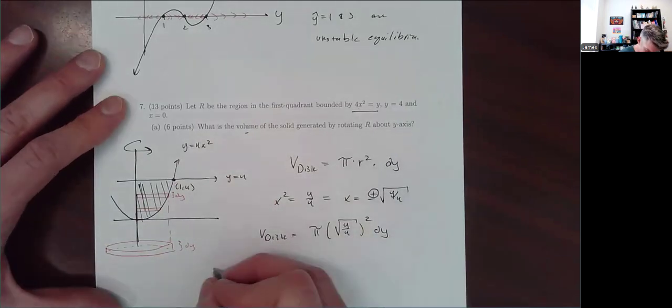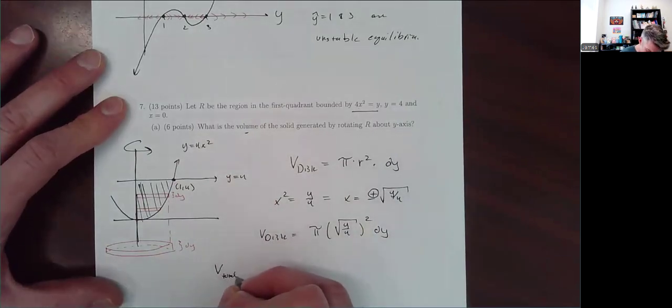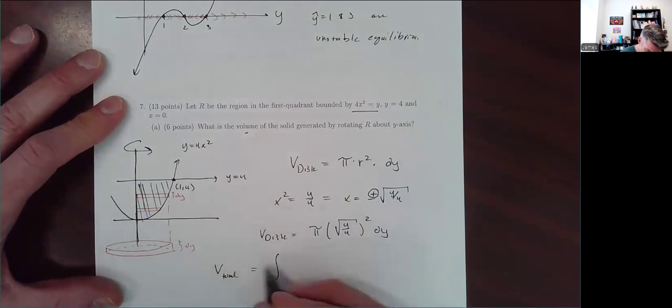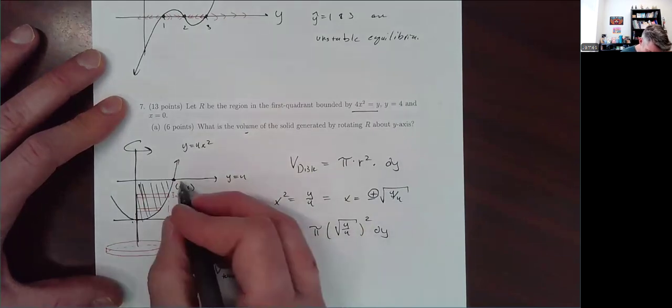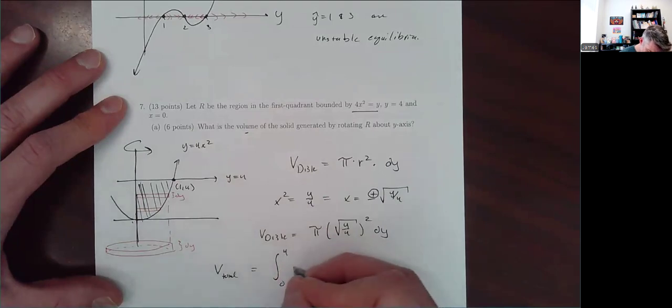And then the total volume is going to be the integral from as low as y equals 0 to as high as y equals 4 of pi times the square root of y over 4 squared.